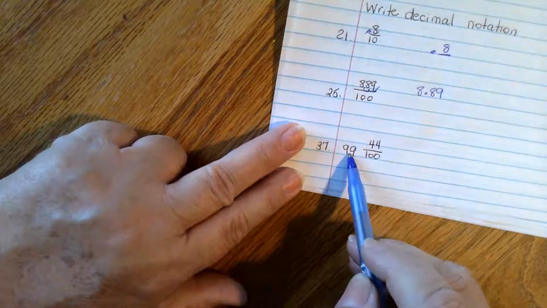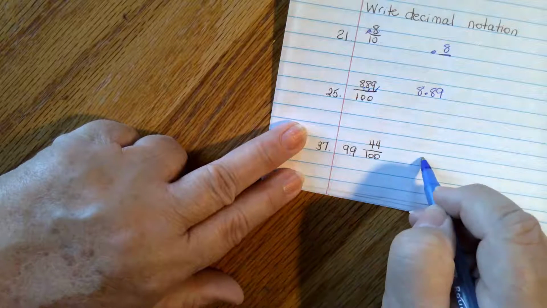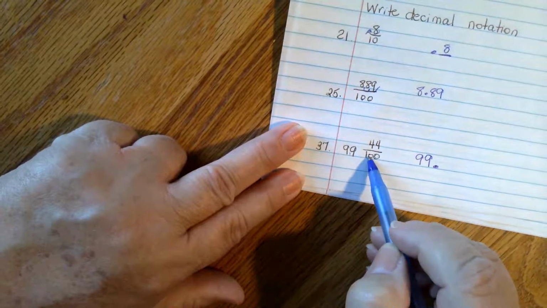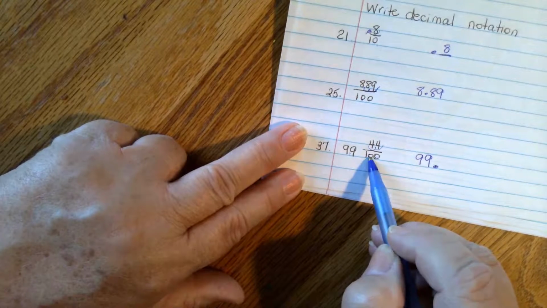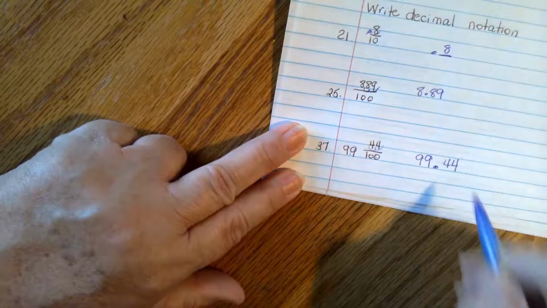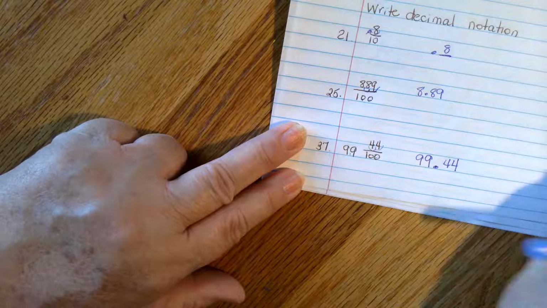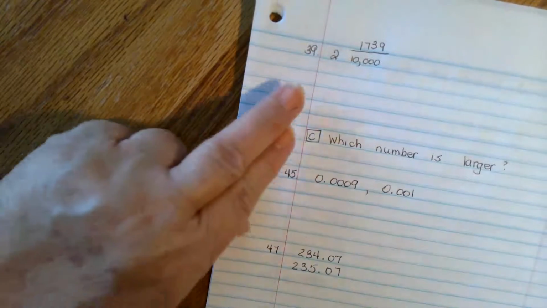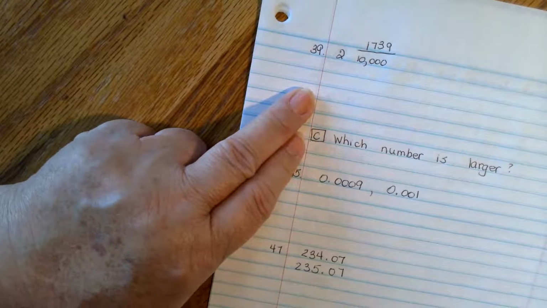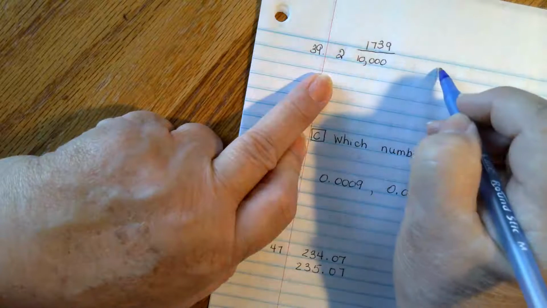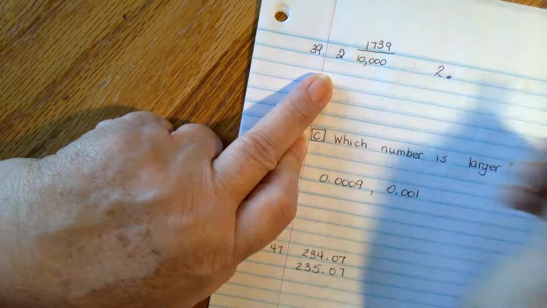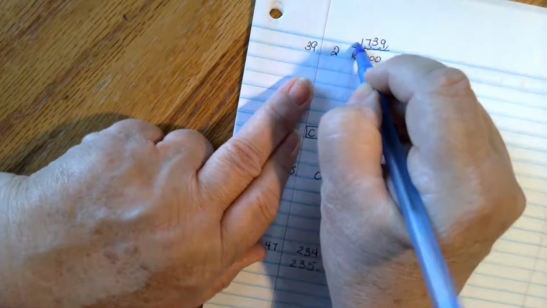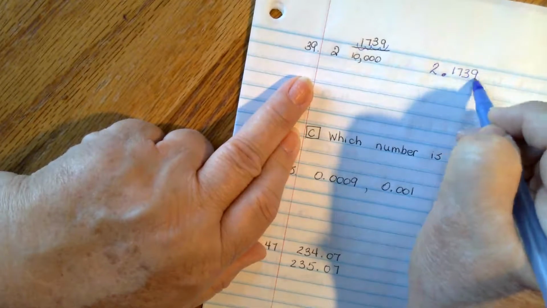So when you have a whole number and a fraction, you put the whole number, then your decimal, and this means 2 places to the left because of the 2 zeros. So it looks like that. All right, the next one we're going to look at is number 39. So I've got my whole number 2, then my decimal, and since there's 4 zeros, I need to go 1, 2, 3, 4, and there's my number.